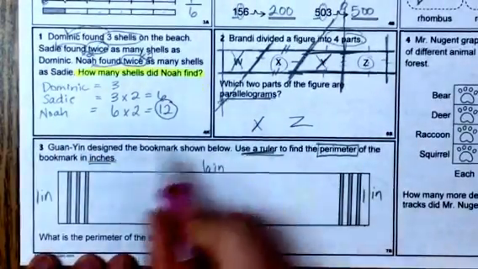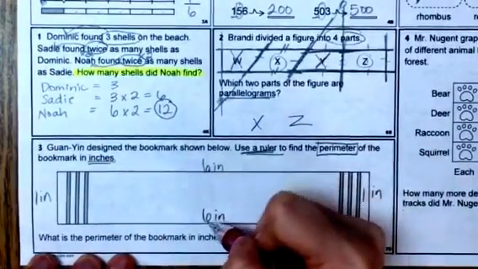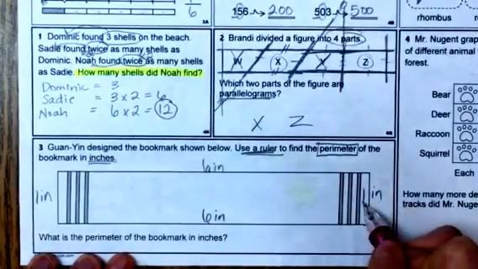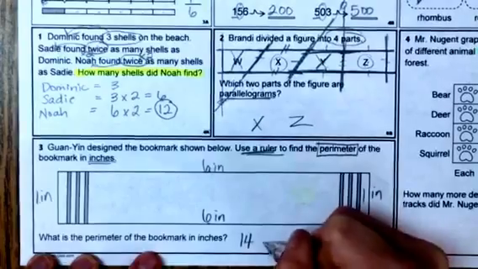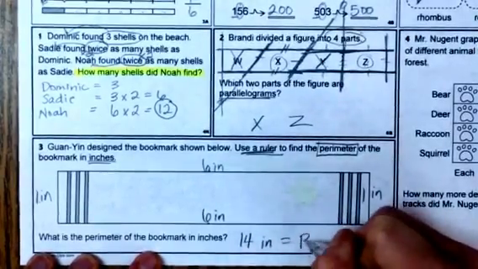The perimeter, when we add up all of the sides, 6 plus 6 is 12, plus 1 is 13, plus another 1 is 14. So 14 inches equals the perimeter.